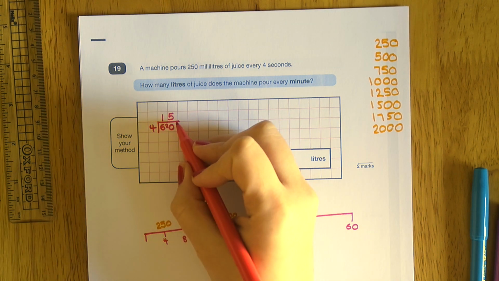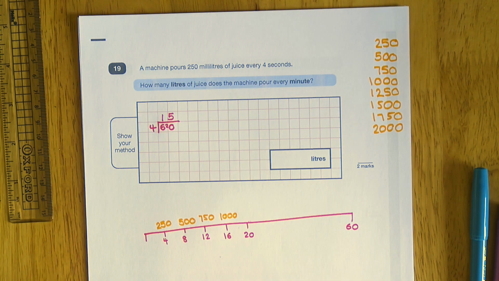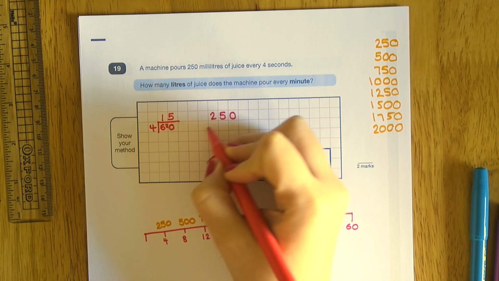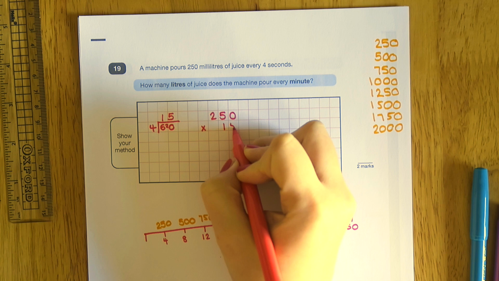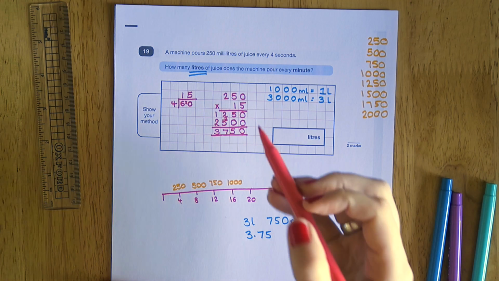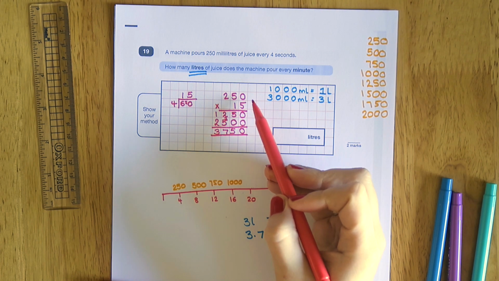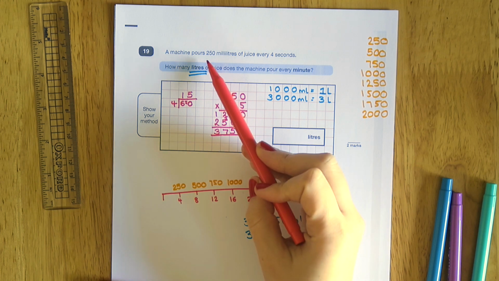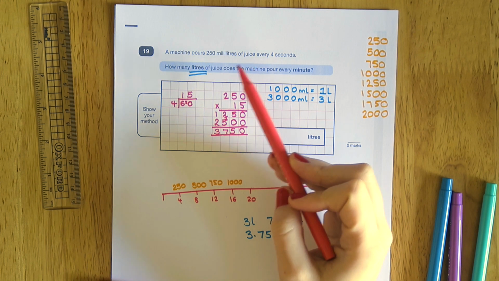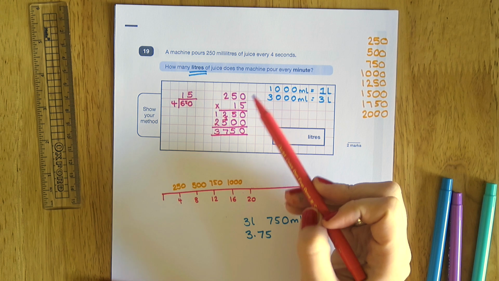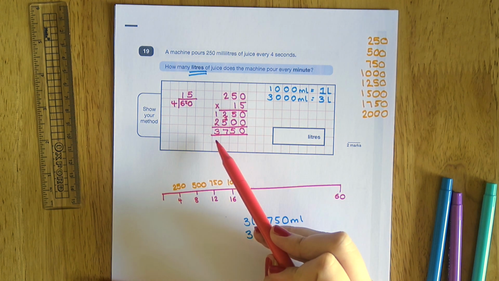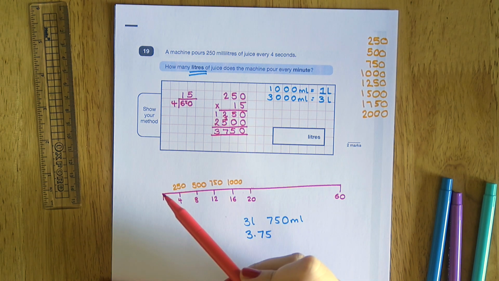So then we can multiply 15 by 250. So 250 multiplied by 15. So I've completed this calculation, 250 multiplied by 15, to show us that the 250 millilitres of juice is poured 15 times in a minute. So we want to work out how many millilitres altogether, and that came to 3,750 millilitres.